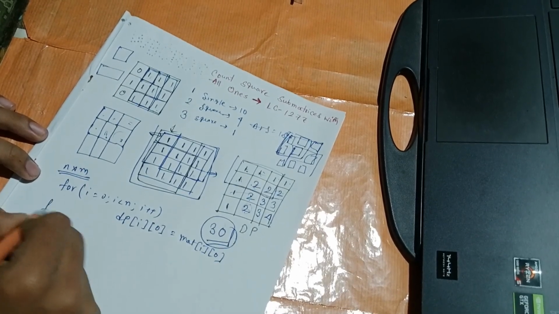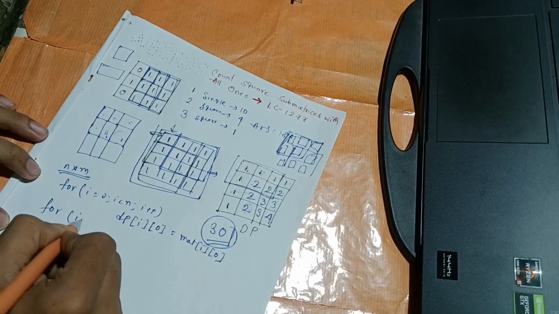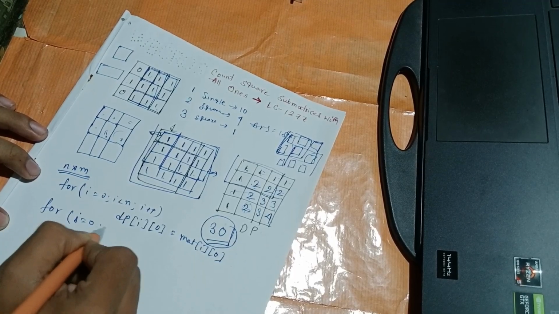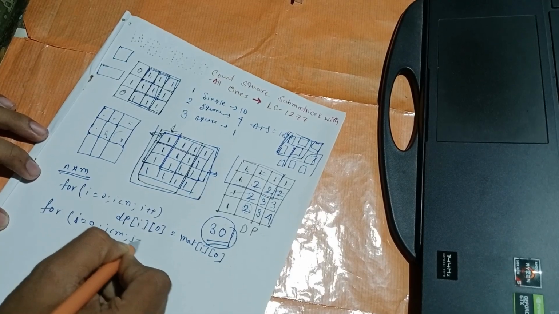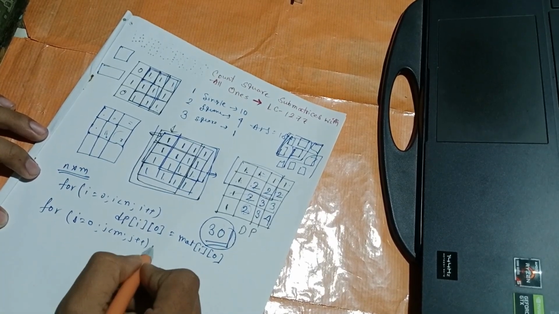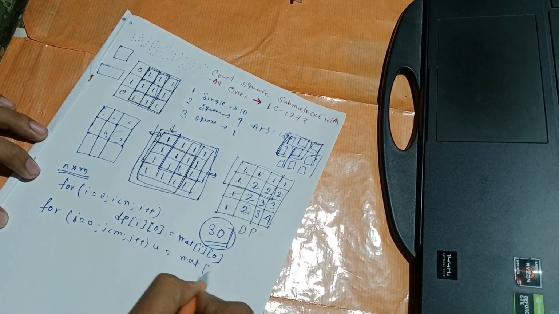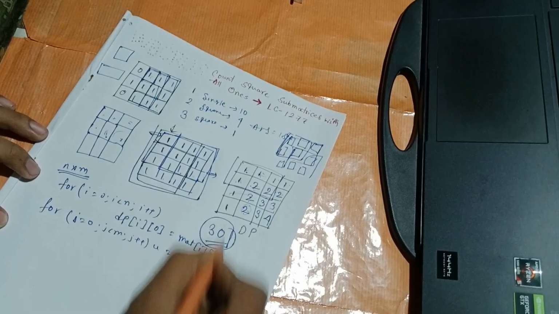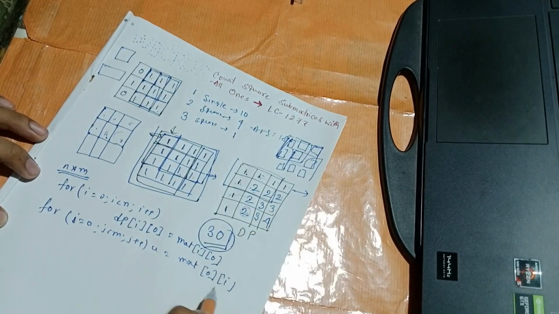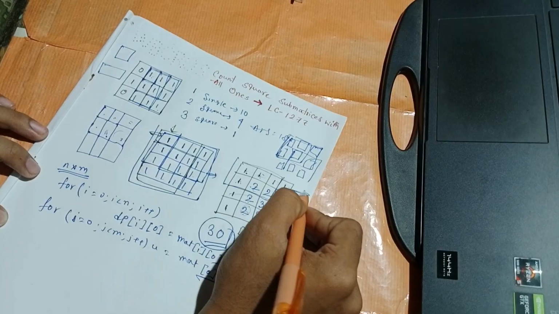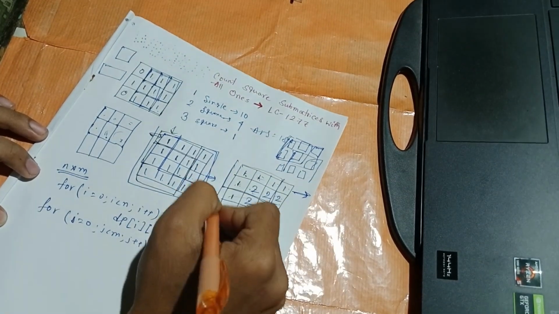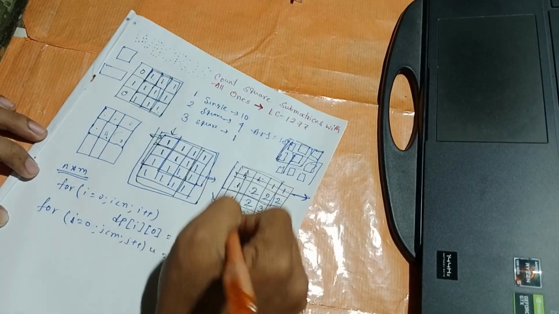Okay, and for j equal to 0, j less than m, j plus plus, you also write dp of 0, j value equal to matrix of 0, j, means first this is my row value, and this is my column value, this and this and this.